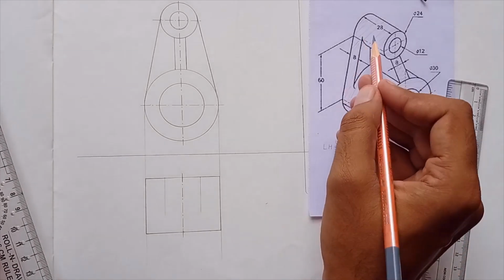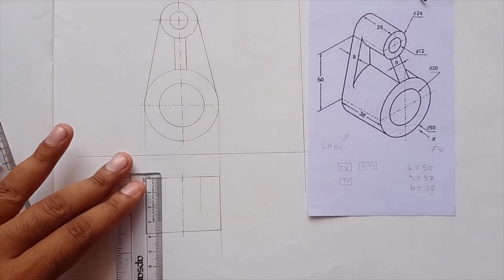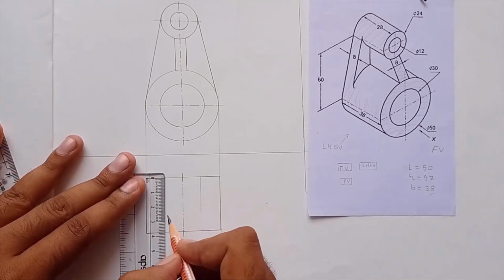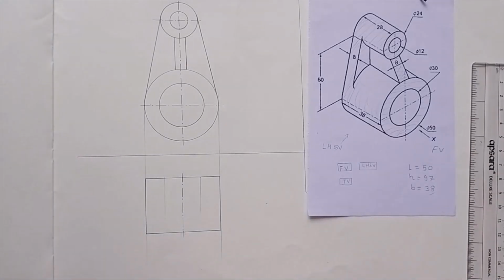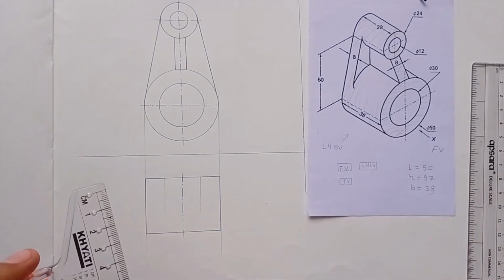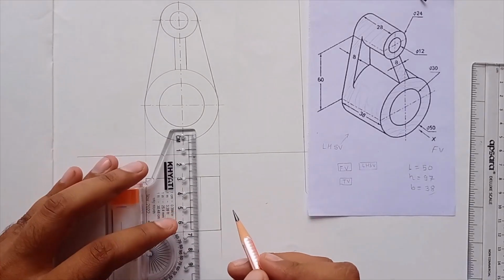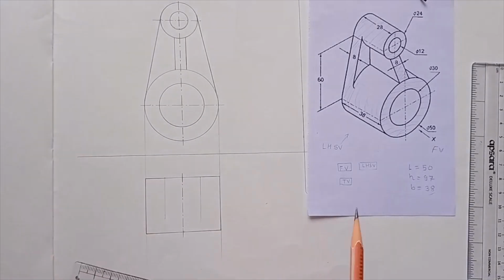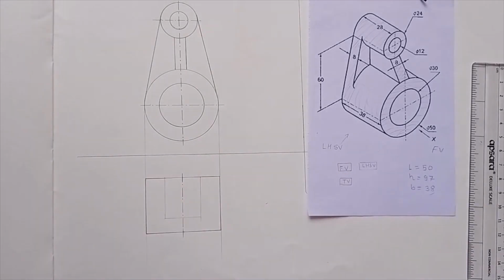Now the breadth of this rectangle is 28. So mark a point over here at a distance of 28. So I have fixed the boundary of this rectangle, right? We'll make it darker later on.